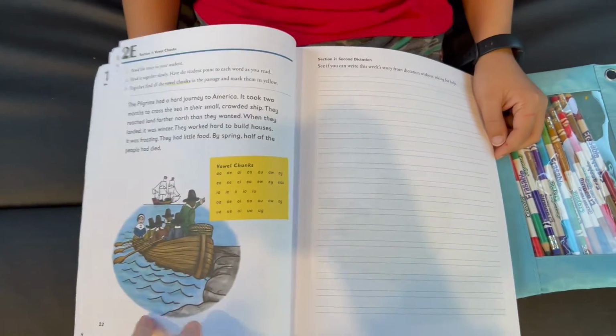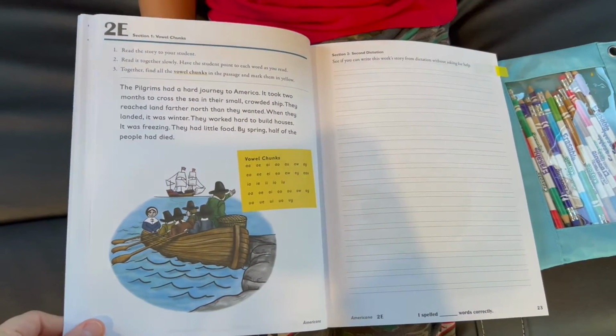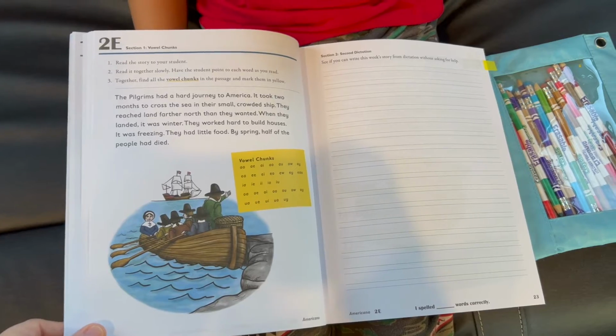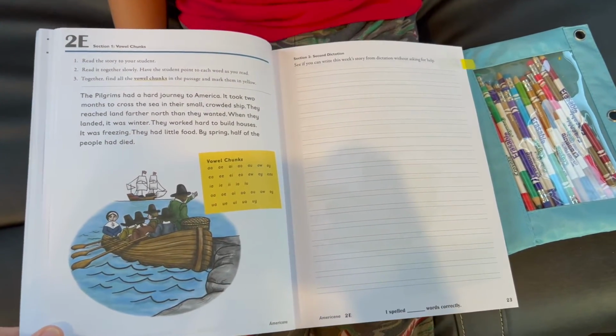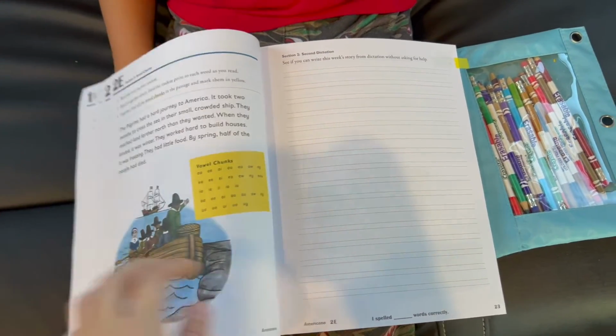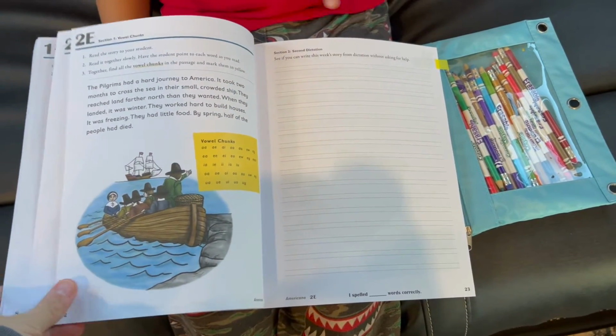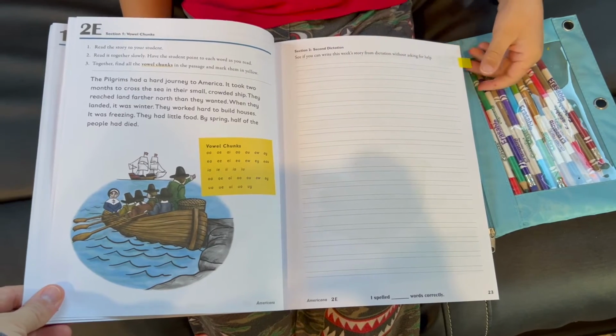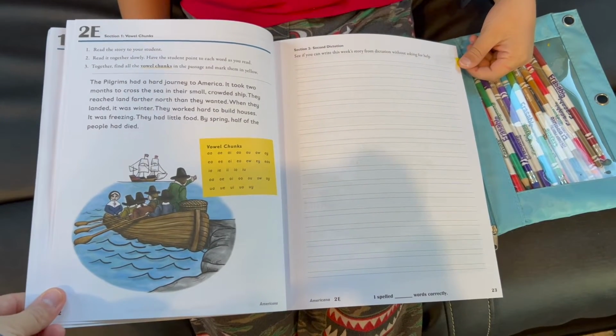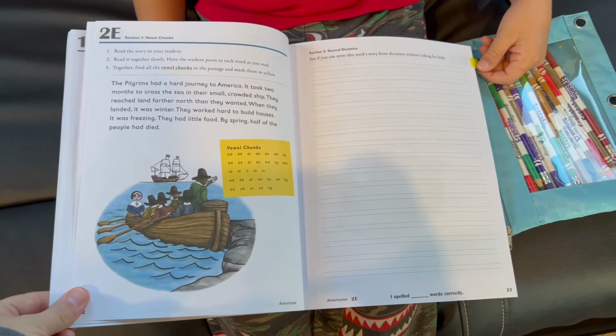So today is kind of like the spelling test day, where he's going to do his vowel chunks, and then I'm going to read to him the story. He'll obviously cover this up so he can't see it, and then he will do his writing just from listening to me to see how well he knows how to spell all of these words.